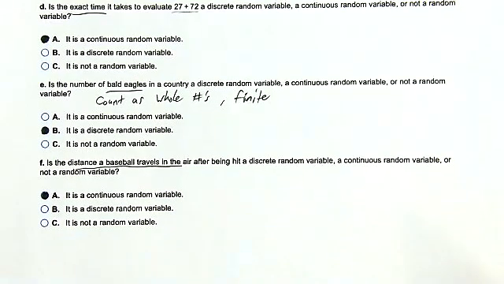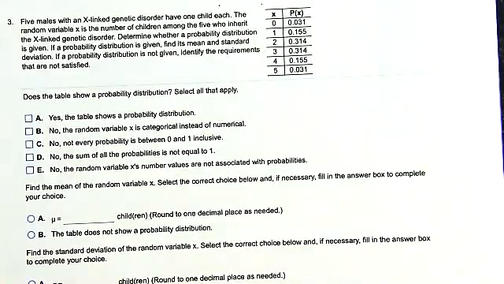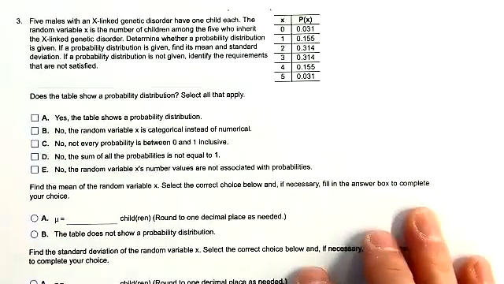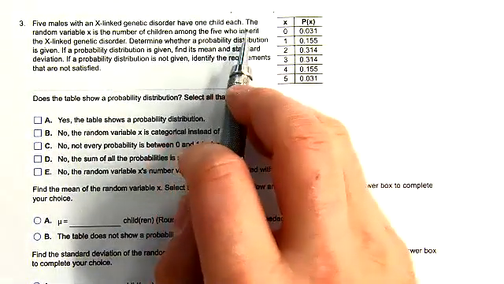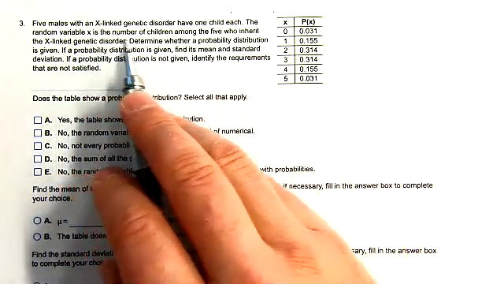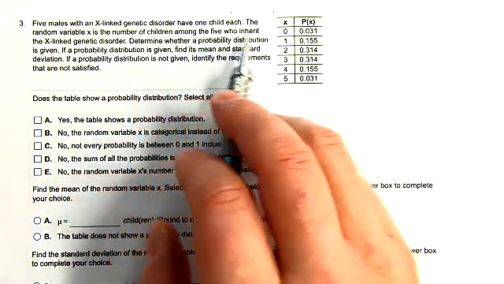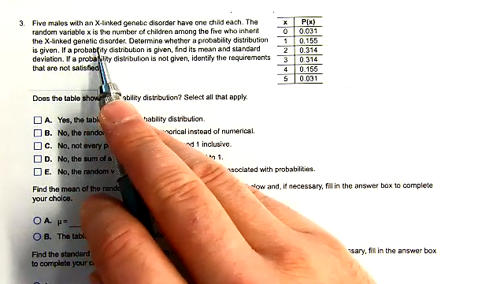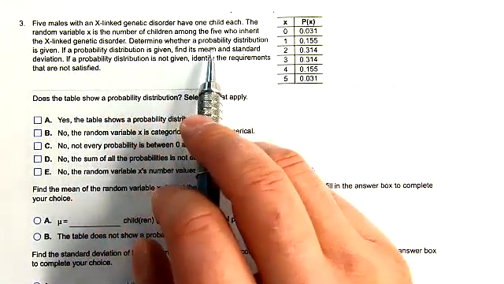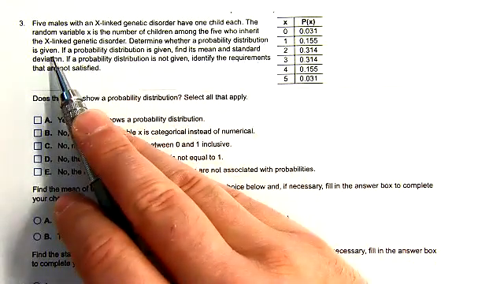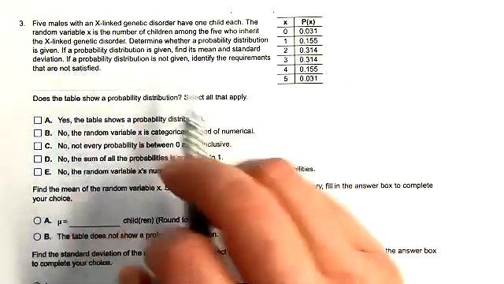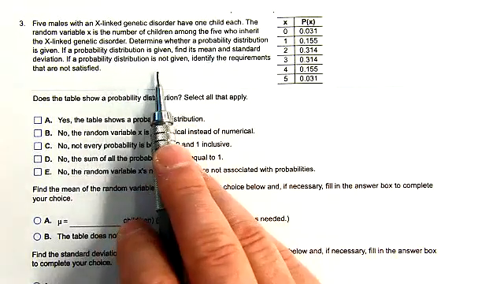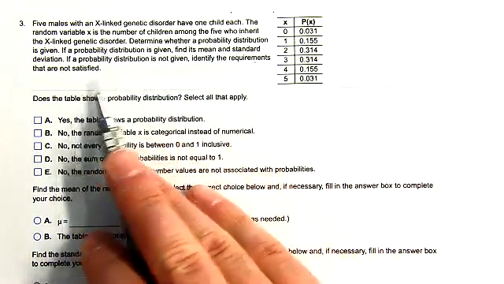Okay, let's look at number 3 then. So 3 is a little more interesting. 5 males with an X-linked genetic disorder have 1 child each. The random variable X is the number of children among the 5 who inherit the X-linked genetic disorder. Determine whether a probability distribution is given. If a probability distribution is given, find its mean and standard deviation. If a probability distribution is not given, identify the requirements that are not satisfied.